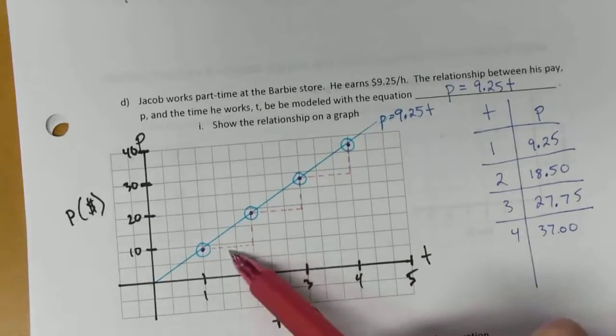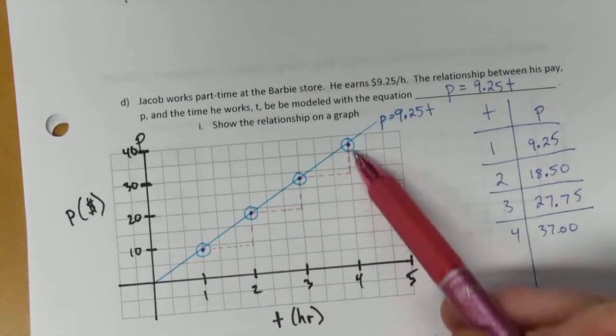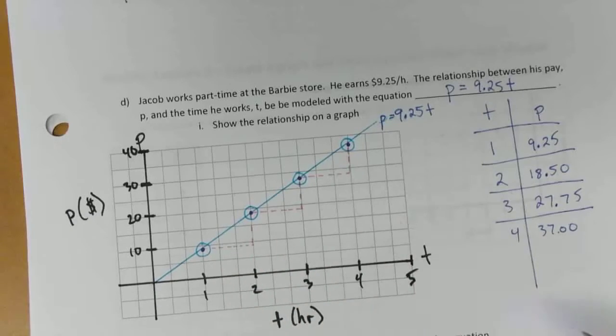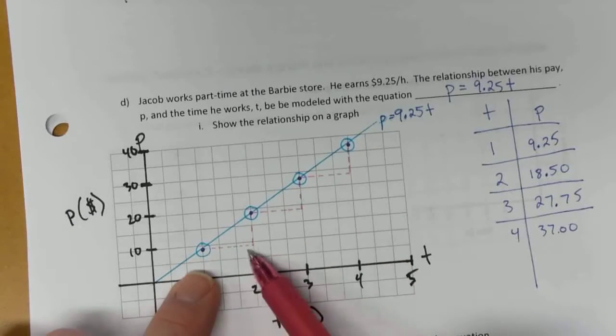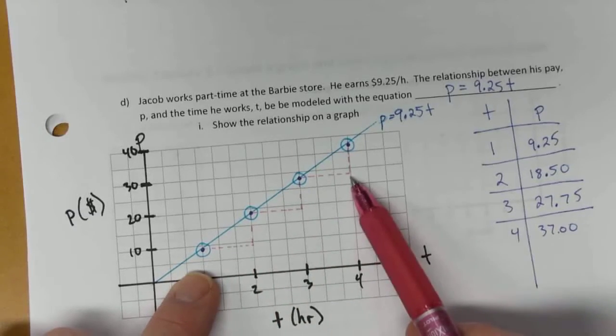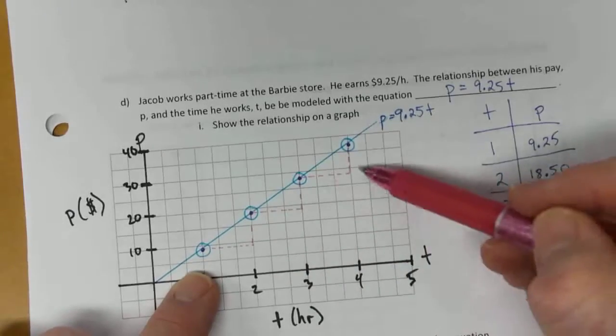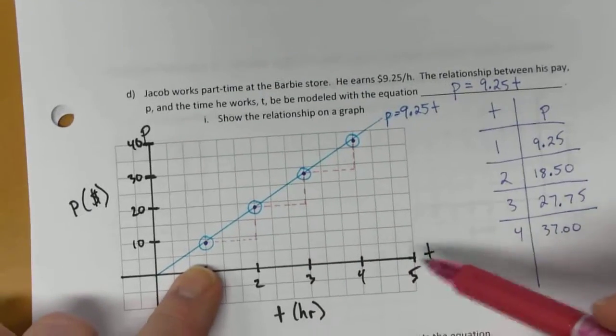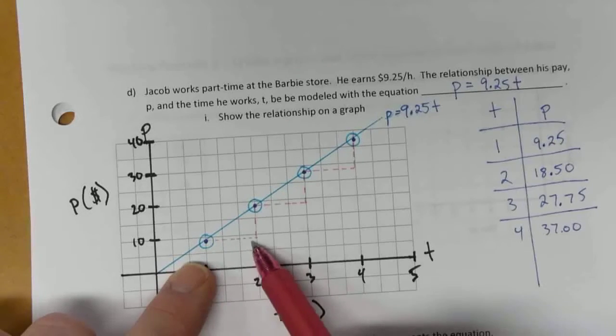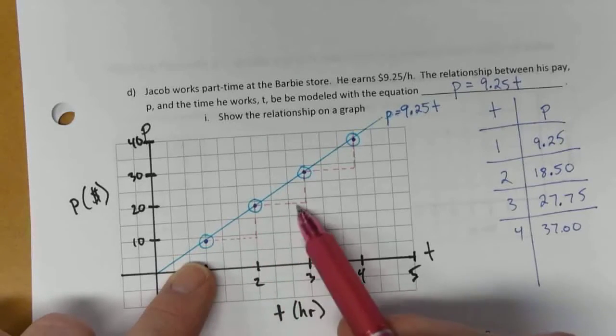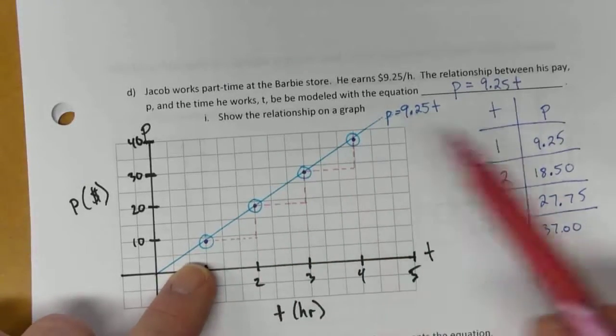So as you can see, we've got some consistent stepping going on here between our dots. The horizontal distance is the same each time. The vertical distance is the same each time. In terms of staircases, this is your run and this is your rise. Run, rise, run, rise. They're all the same.